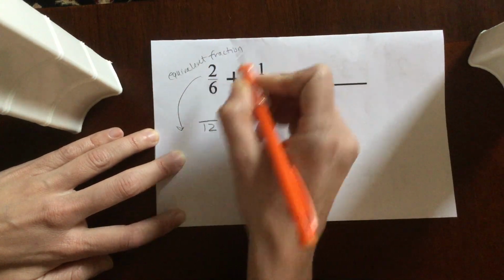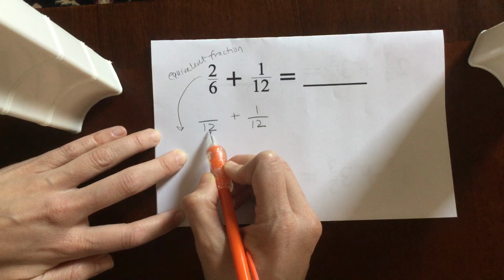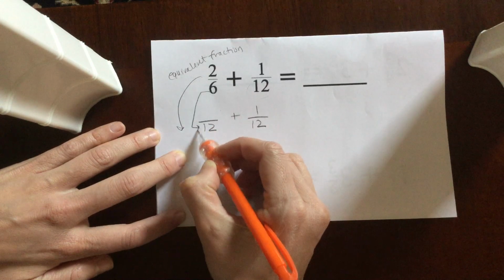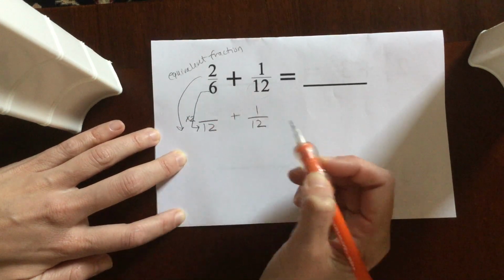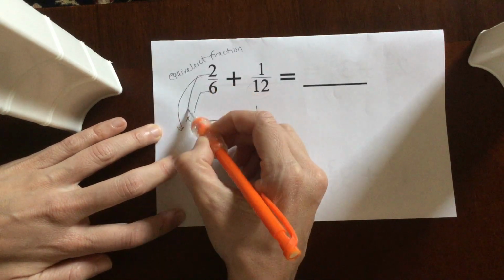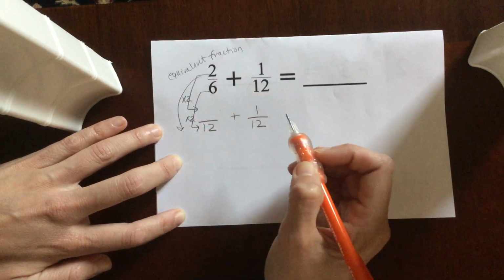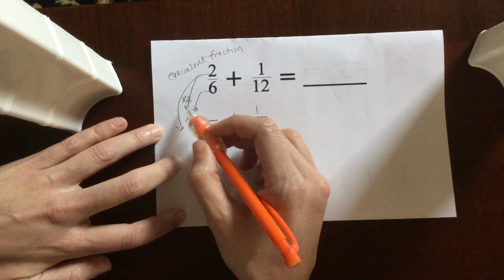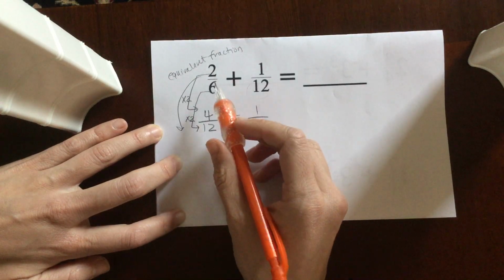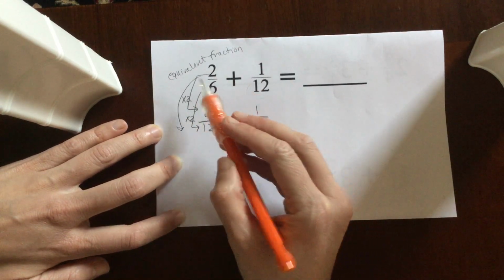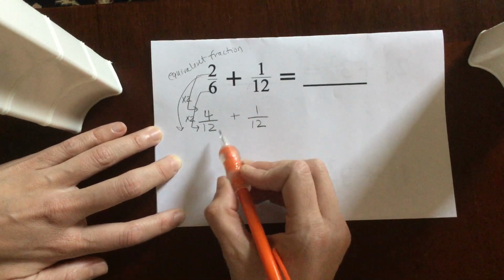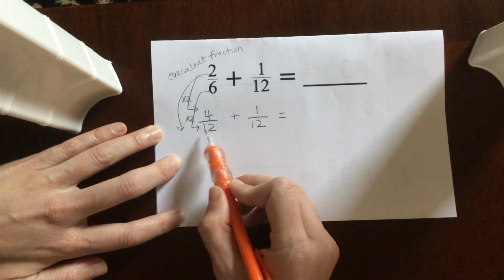So for 2/6, I need an equivalent fraction where there's 12 at the bottom. So I'm trying to think. 6, I said that I can times by 2 to get 12. And whatever I do to my denominator, I have to do to my numerator. So I'm also going to times my numerator by 2, so 2 times 2 is 4. So 4/12 and 2/6 are equivalent fractions. They look different, but they're the same amount. So now I'm in pretty good shape to add up because my denominators are the same.